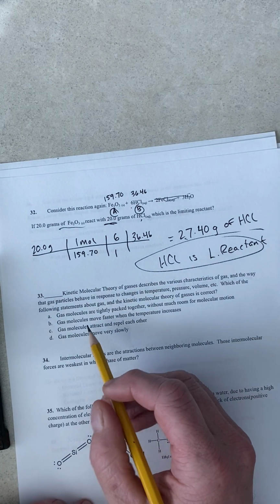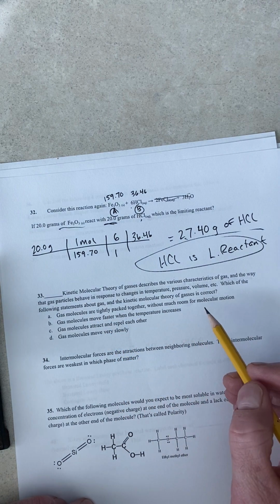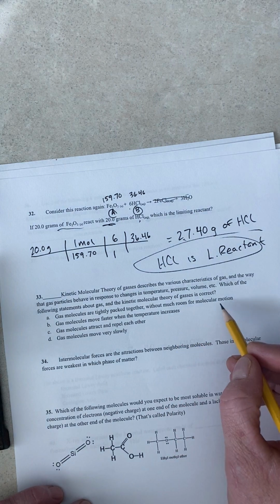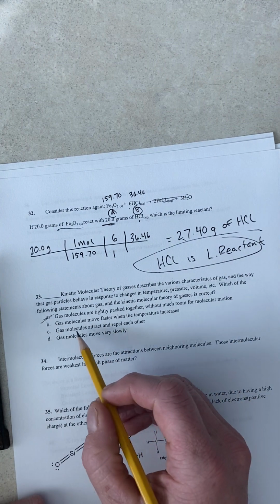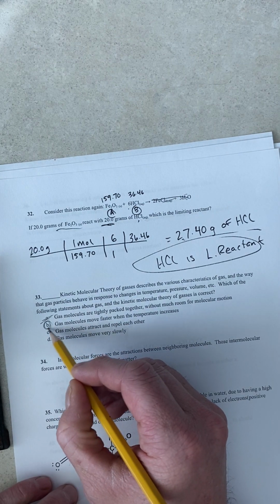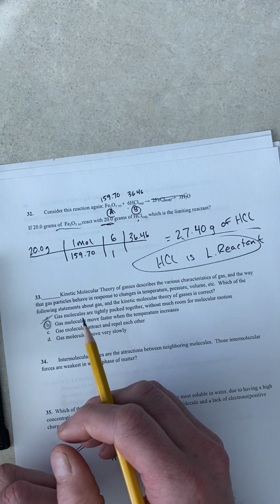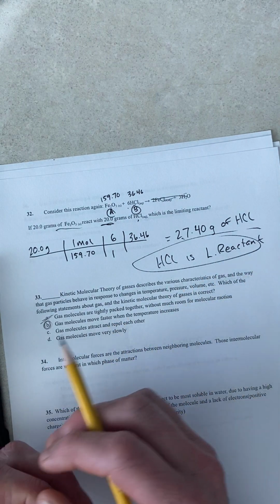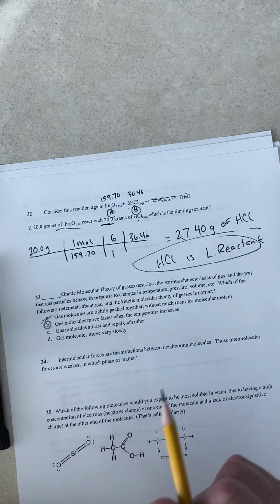So let's look at these options here. So the question is basically which one of these following is correct. So let's go through these. Gas molecules are tightly packed together without much room for motion. That is definitely not right. The gas molecules are far apart from each other. Gas molecules move faster when the temperature increases. Heck yeah, that's a pretty safe bet, right? And we learned that with Charles' law, where the temperature of a gas expands the gas because the gas is moving faster as it gets hotter, and the particles are moving farther from each other, and that spaces them out more and leads to a lower density.